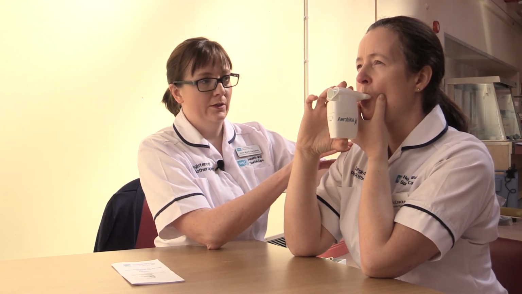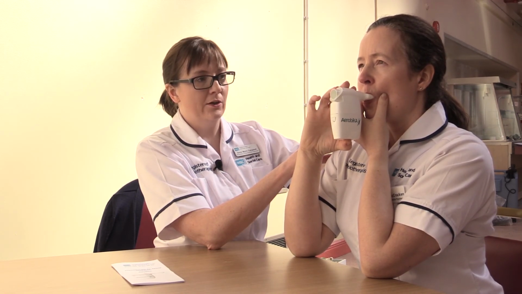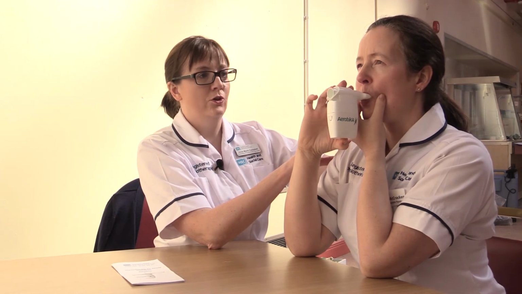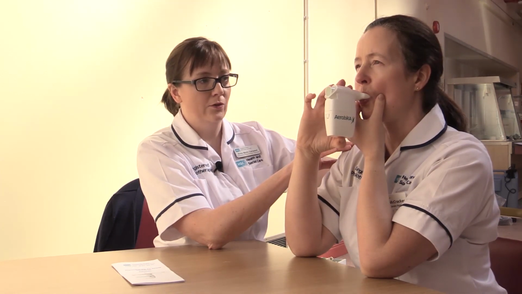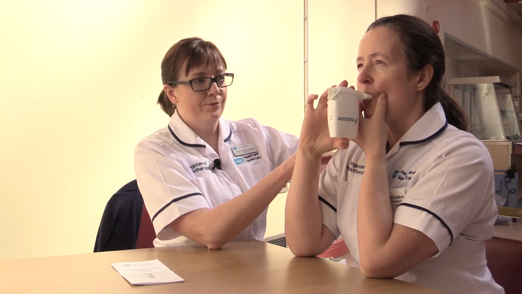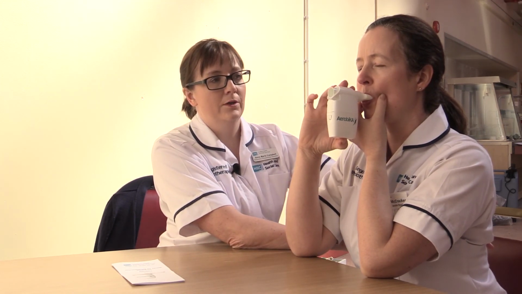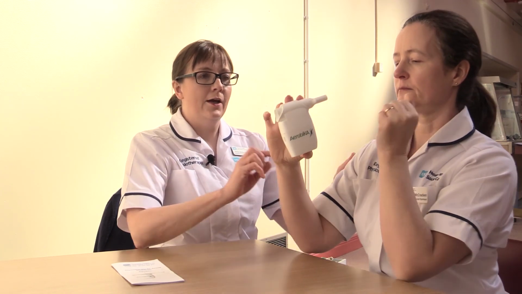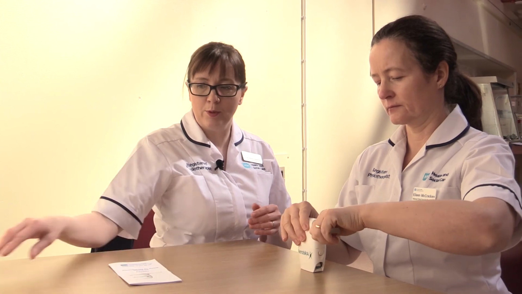And suck in 3/4 and hold it in. So your end expiratory hold, and out 2, 3, 4. Okay, suck in, hold it in and out. 2, 3, 4. Okay, lovely. And Eileen's going to show us how to take Aerobica apart.